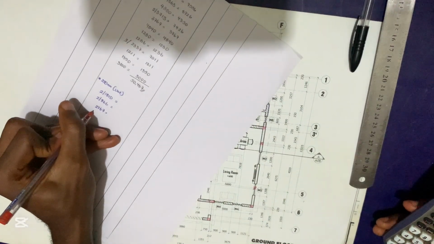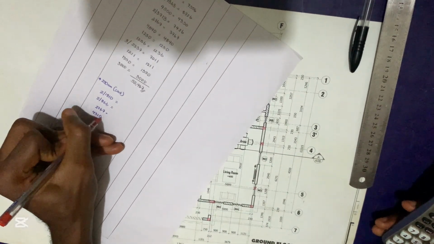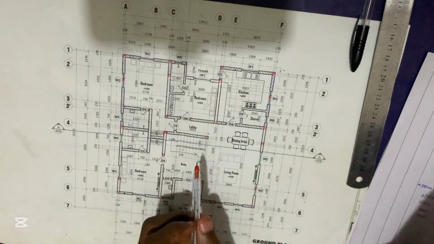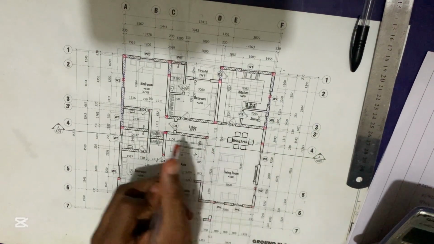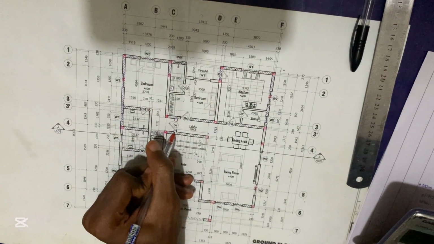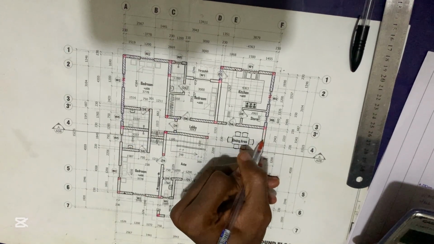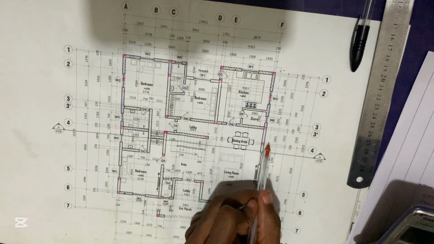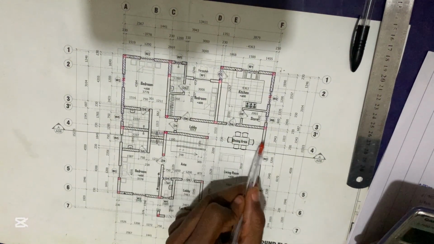So now let's record. So the next vertical blockwork we're going to be looking at will be this blockwork here and this blockwork here. So they are basically the same thing because they are on opposite sides.